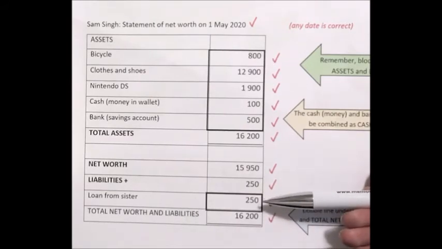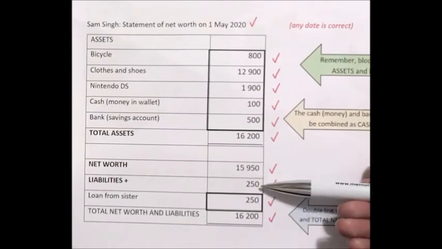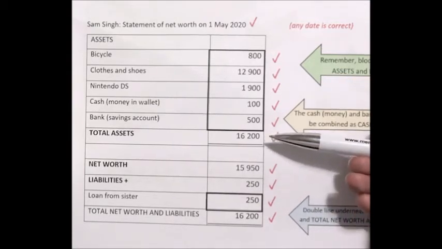He only has one liability, that's the loan from his sister with 250 Rand. You still have to put the block around the 250, even though it's only one number, and then you write the total of the liabilities above the block. Now you do your sum.